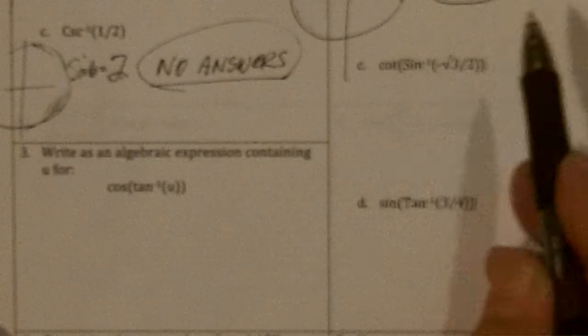Okay, now the inverse is on the inside, but now we got to do the cotangent, so now we got to do some more thinking, which is a challenge here. So sine inverse, that's in the first and fourth, negative square root of 3 over 2, so the sine is going to be way down there. Negative square root of 3 over 2, so the cosine has to be 1/2, because this has to be in the fourth quadrant.